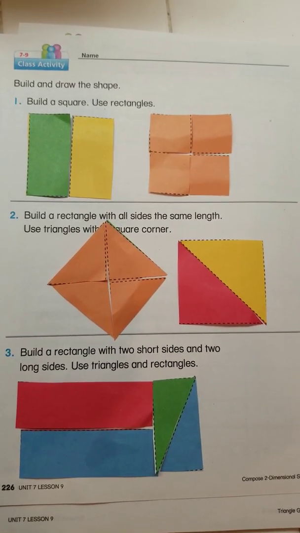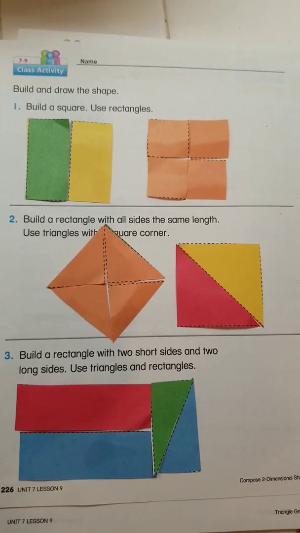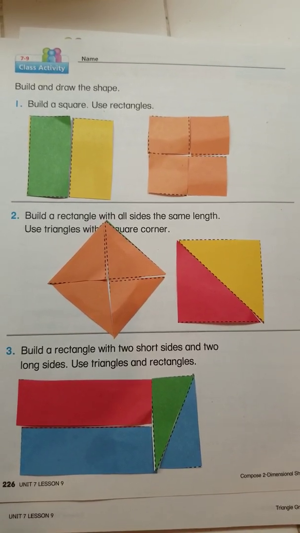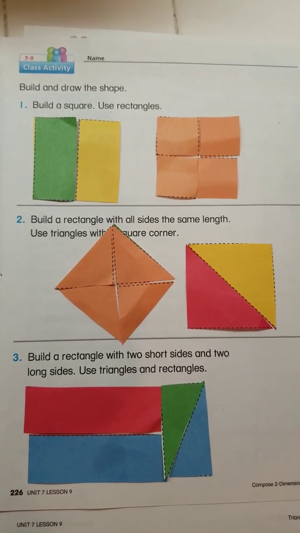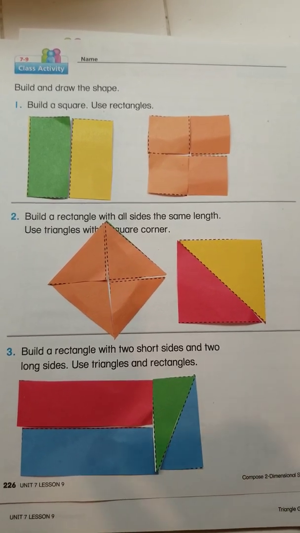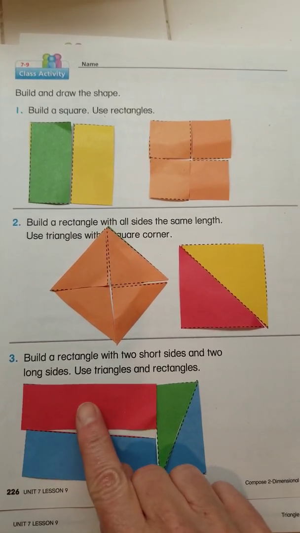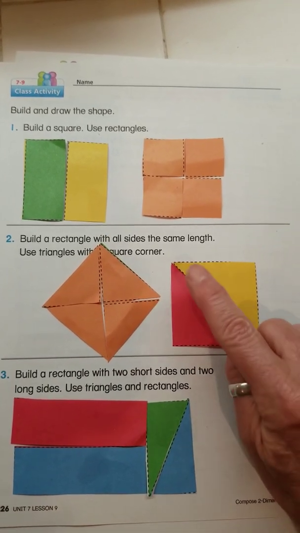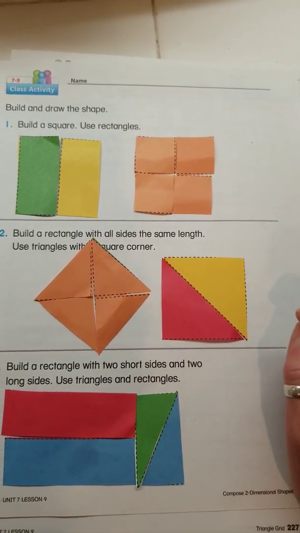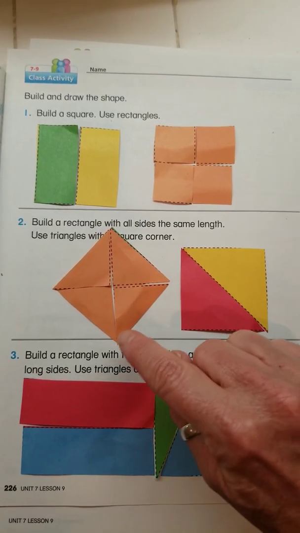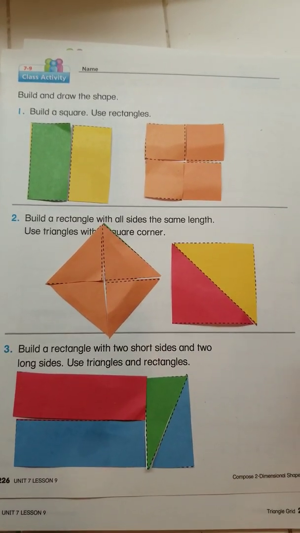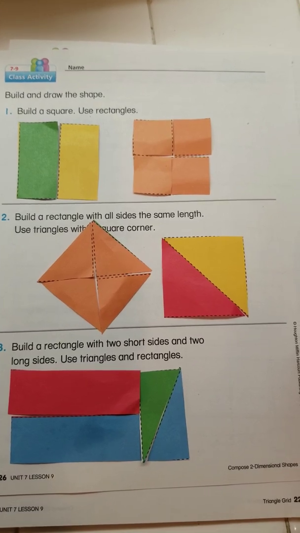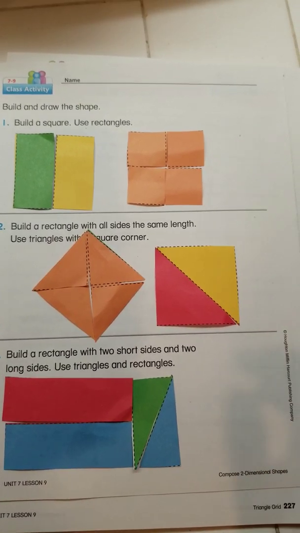But I wanted to show you this. So this is composing shapes out of other shapes and using different ones to build different kinds of shapes. Awesome. Rectangle, 4 sides and 4 corners. Square, 4 equal length sides and 4 corners. Triangle, 3 corners and 3 sides. Circle, 0 sides. Awesome. See you tomorrow.